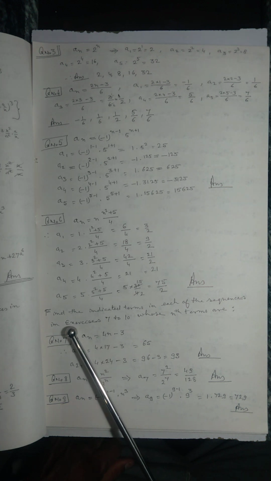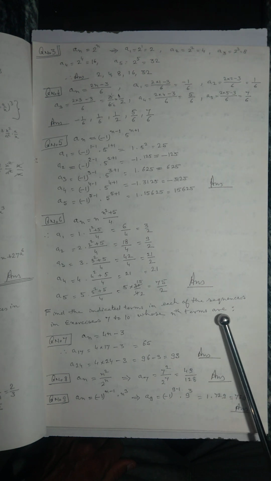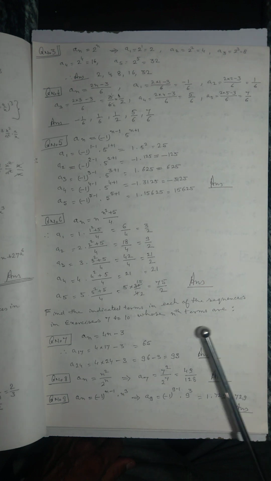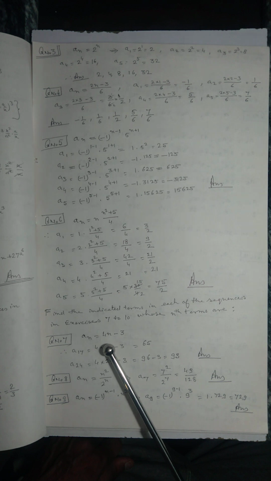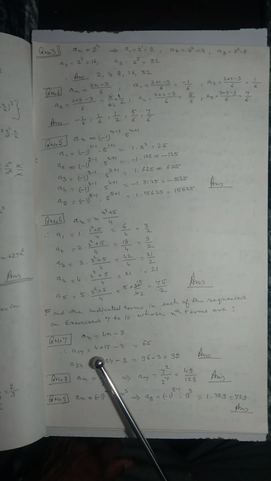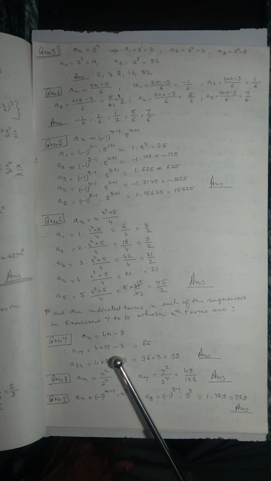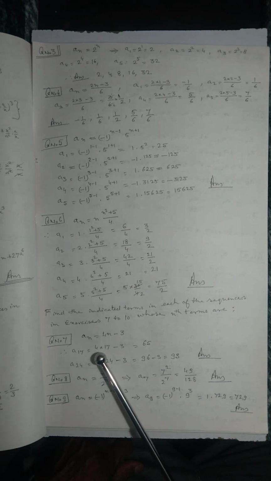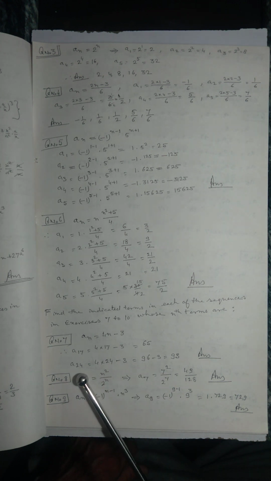Now come to the find the indicated terms in each of the sequences in exercise 7 to 10 whose nth terms are. nth terms दिया हुआ देखिए, क्वेश्चन नंबर 7, an is equal to 4n minus 3. अब हमारे को निकालना है A17, so just replace the n by 17. So 4 into 17 minus 3. So it will be equal to 4 into 17 is 68, 68 minus 3, that is 65.